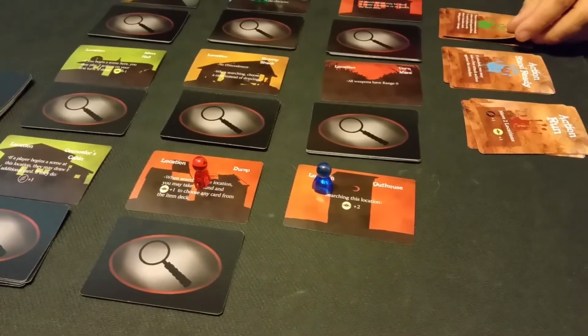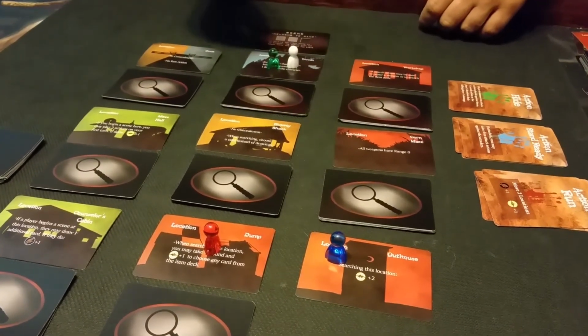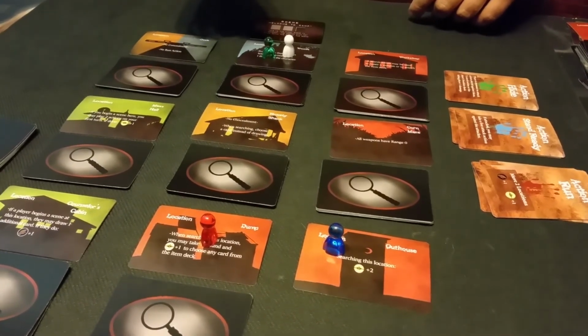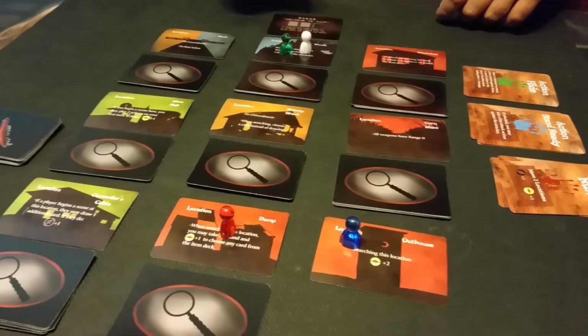And finally, green has a hide card ready on top of his deck. And so that allows for the green player to not be attacked. However, if the horror searches the area where the green player is, the green player takes 1 point of collateral damage.